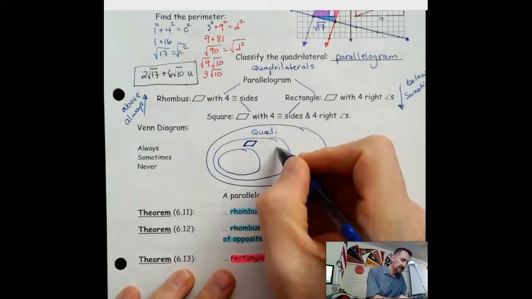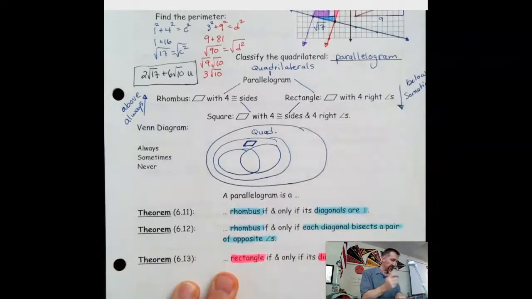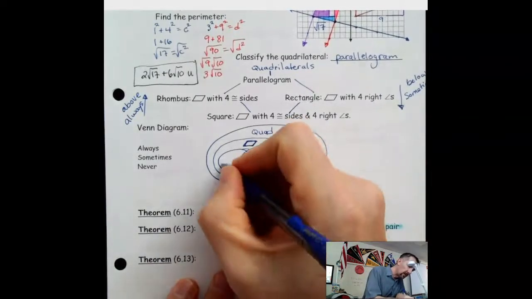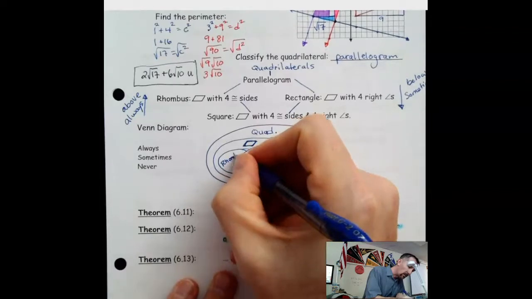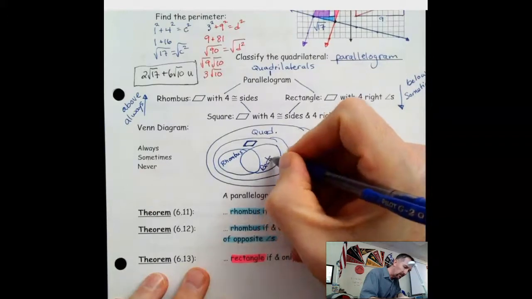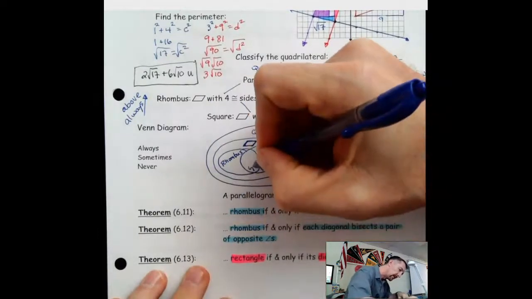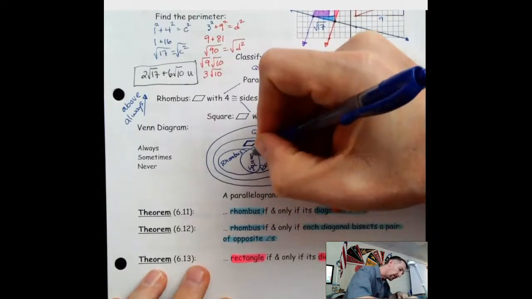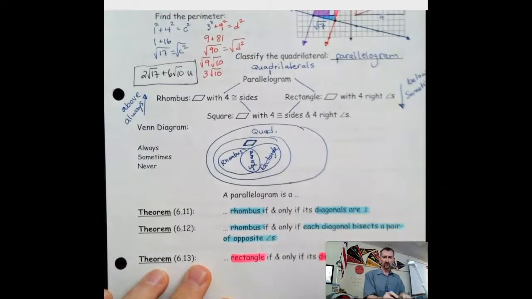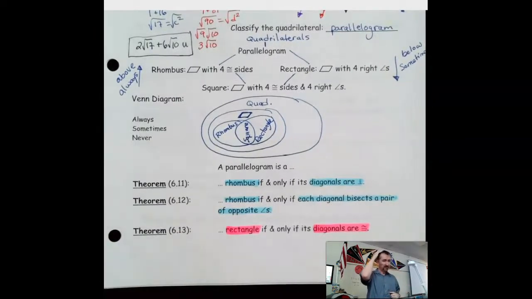I'm going to have the rhombus, and then here, and either or, whatever. So rhombus, hard time squeezing these in here, rectangle, and then in here, square. Might have been easier to draw little pictures for this. Okay, so that is our Venn diagram so far. Always, sometimes, never. Think about it.